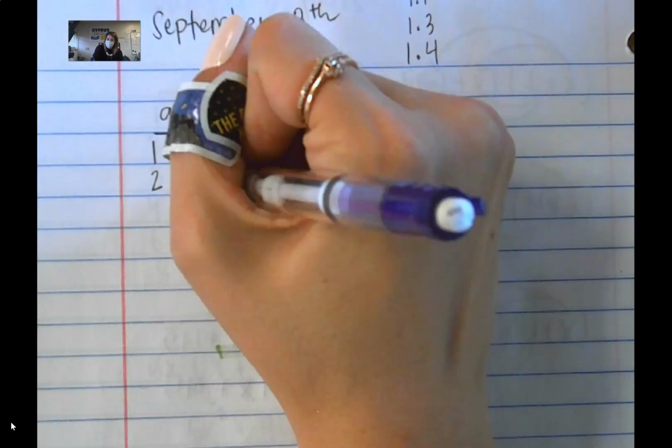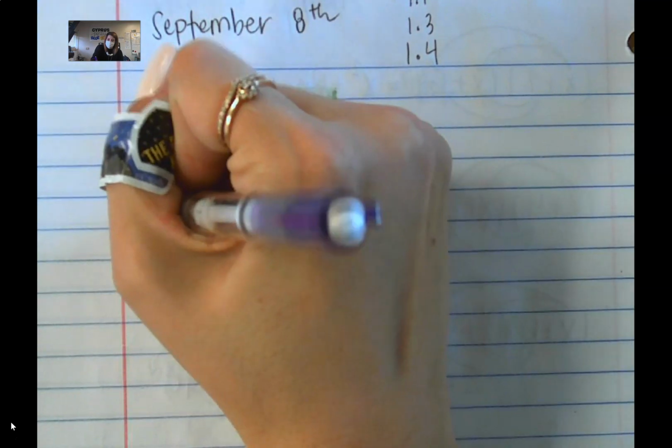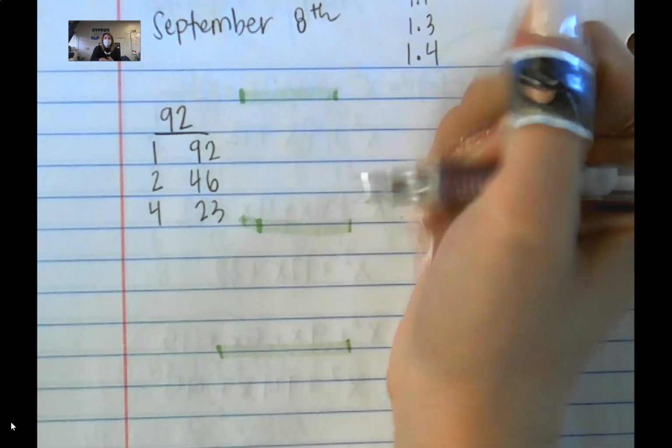So I didn't do it for you guys because I wanted to walk around and just see how you were doing. But last class period, I did go through and check all the factors. So I believe it is 2 and 46 and 4 and 23. And those are it.